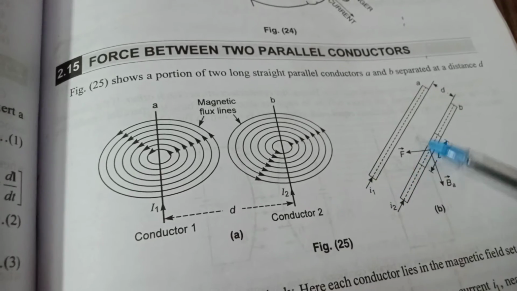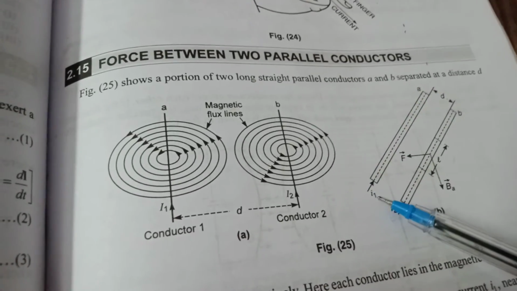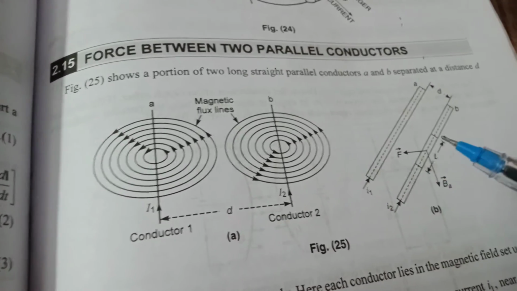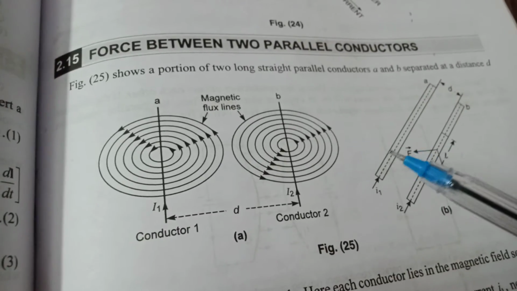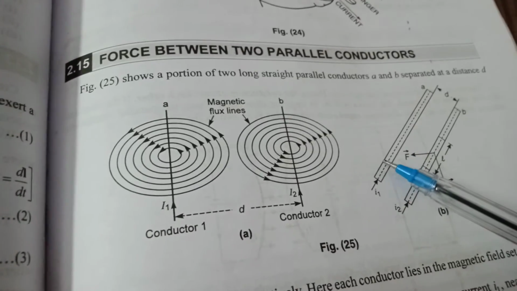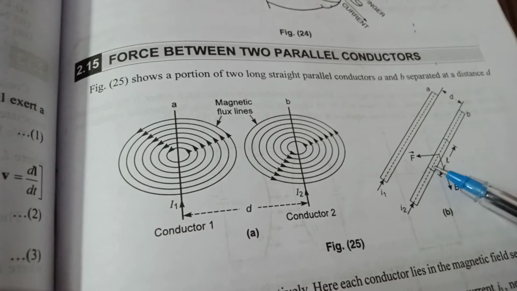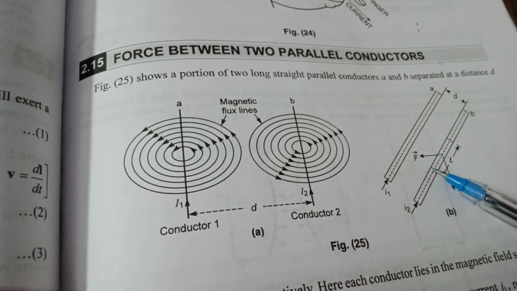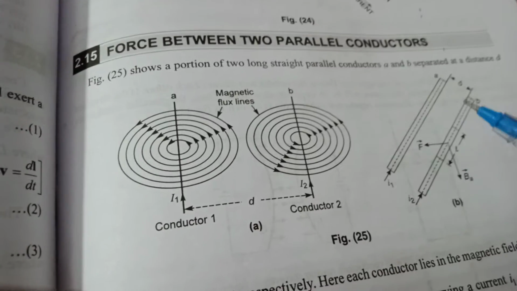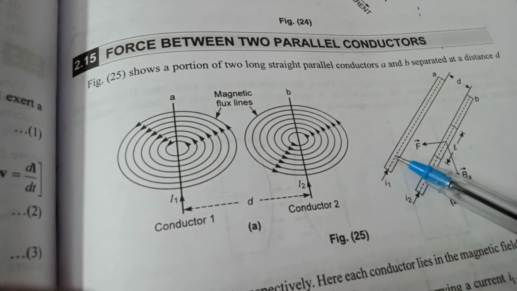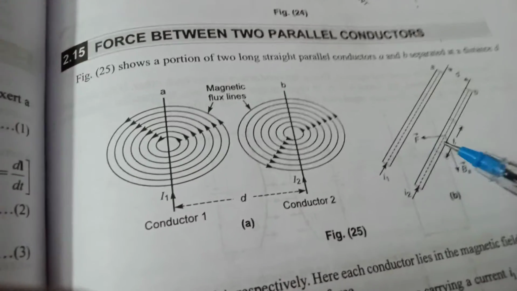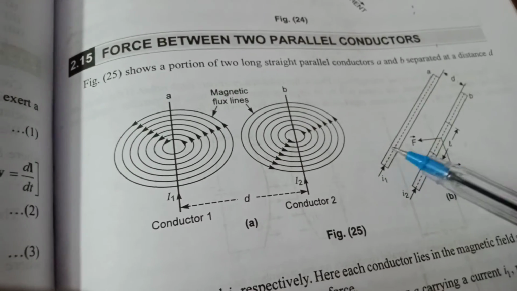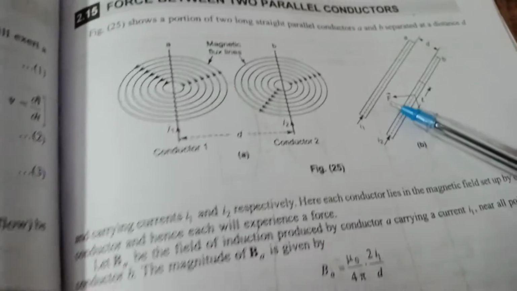This conductor will experience its own magnetic field. The first conductor will experience a force due to the second conductor's magnetic field. Similarly, the second conductor will experience a force due to the magnetic field of the first conductor, because they are kept in the magnetic field of each other. They are close by, they are not far apart.